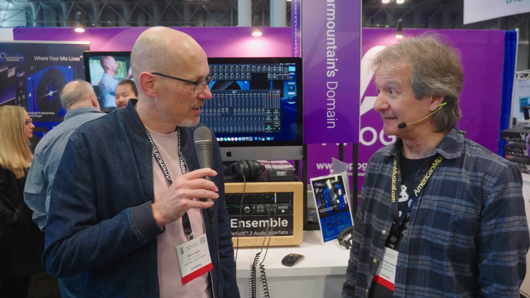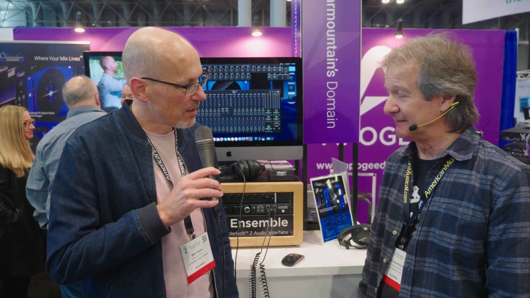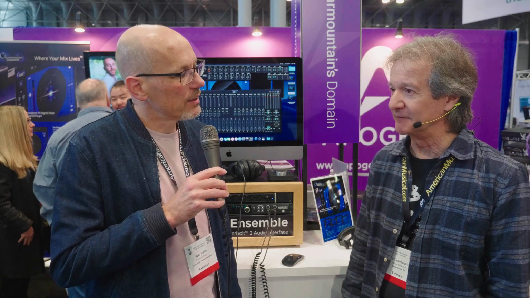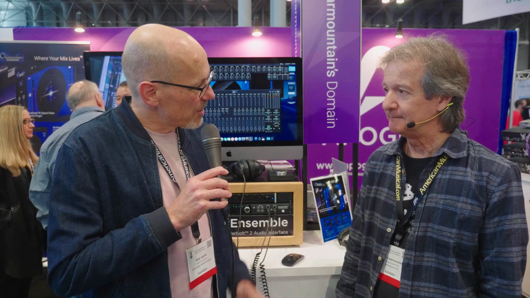And this is a bit of a special show for you because you're releasing the first product with your name on it. That's right, yeah. It's the Clearmountain's Domain plugin. It's a plugin for Pro Tools and Logic and Ableton, everything else. So explain a little bit the reason why you felt the need to develop this plugin.